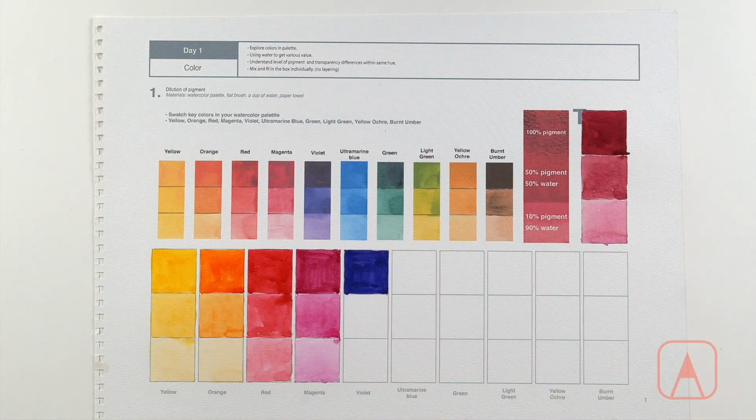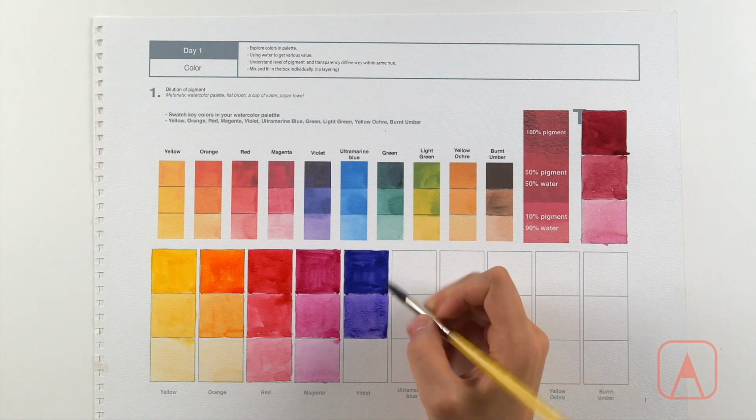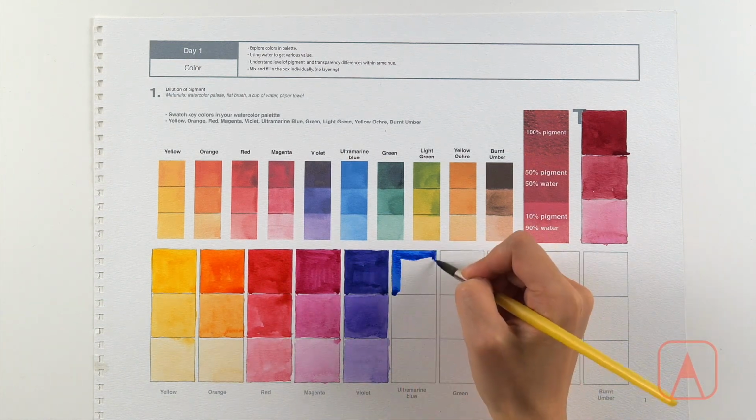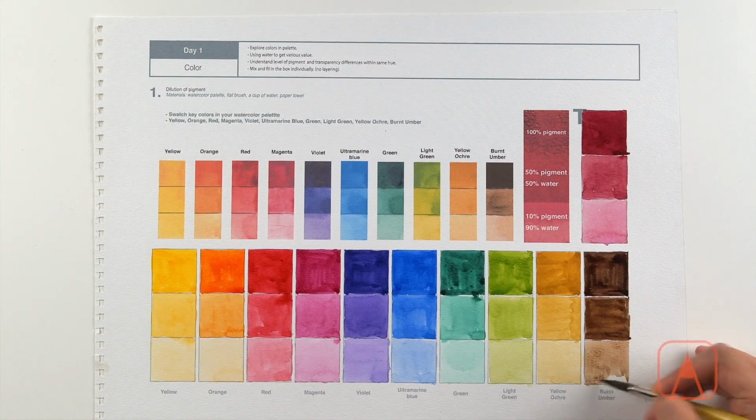This exercise lets you better understand the pigments you have, each pigment's coverage, and staining power on the watercolor paper you work on. Having a chart lets you make better color choices with a full understanding of each pigment's characteristics as you paint with them.